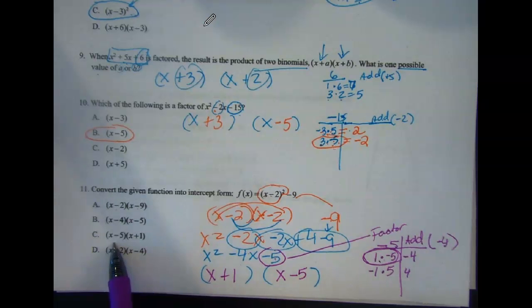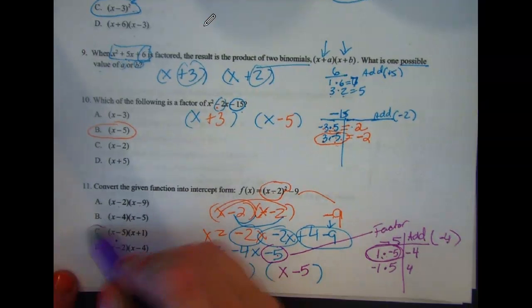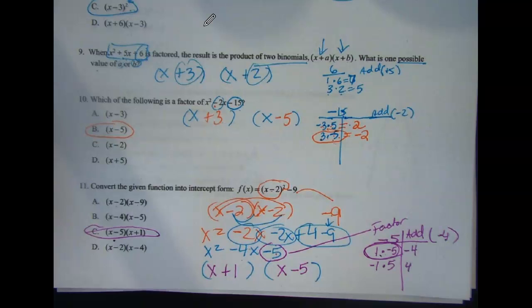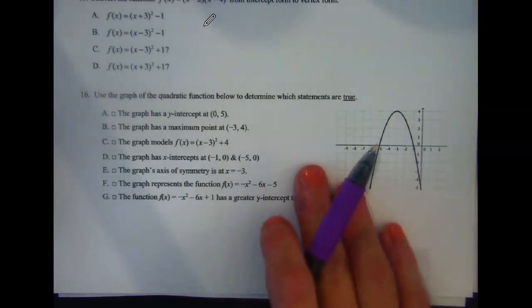See how it's written just a little bit different? It doesn't matter what order. Okay? All right, and then our last target, this is our vertex form. So this is the last one that we did.